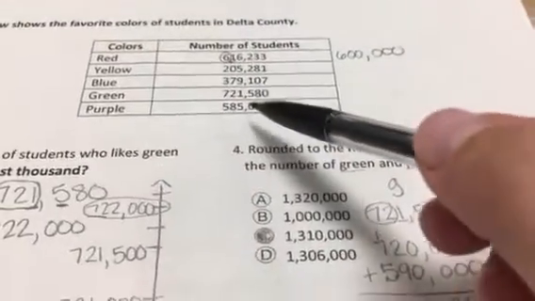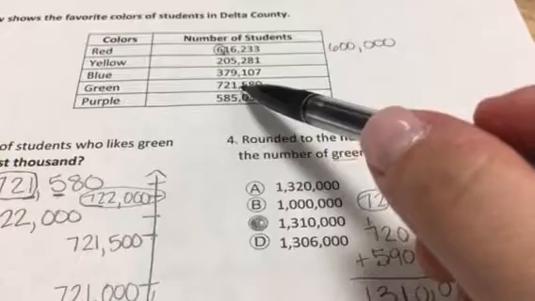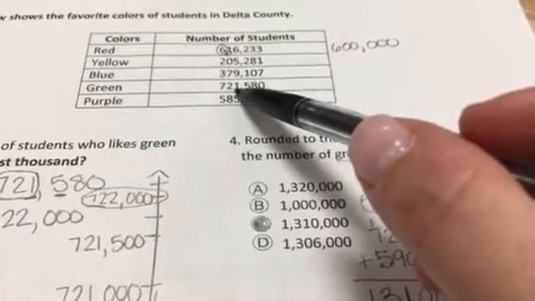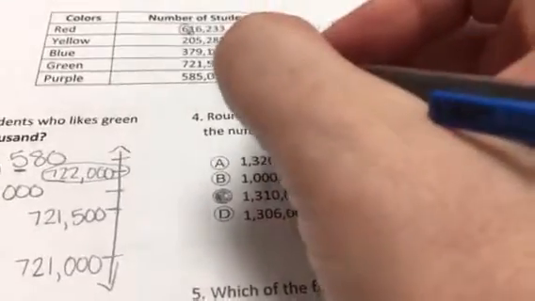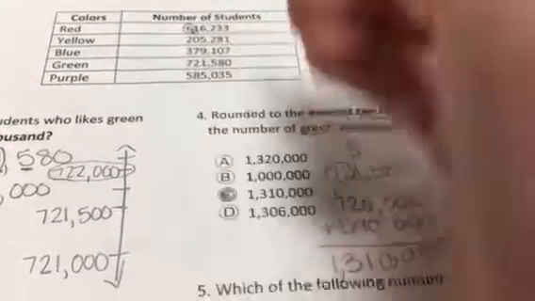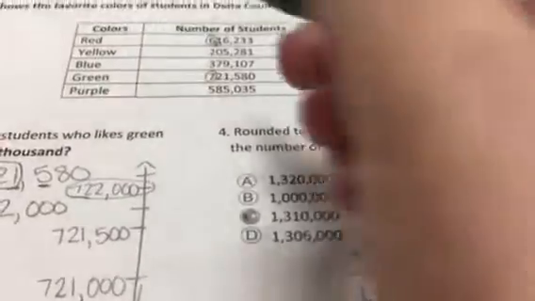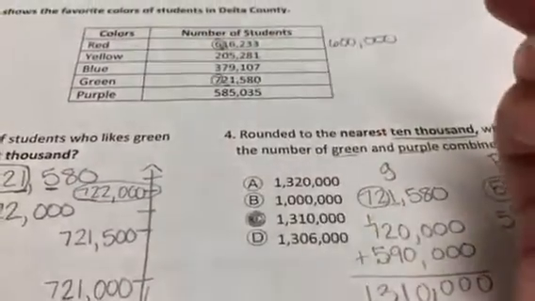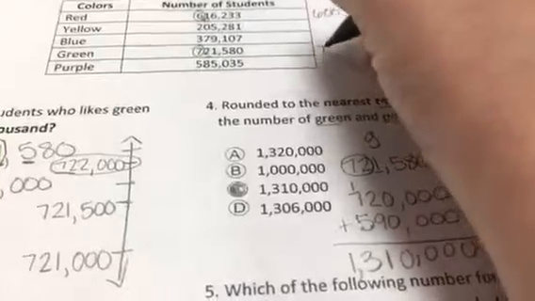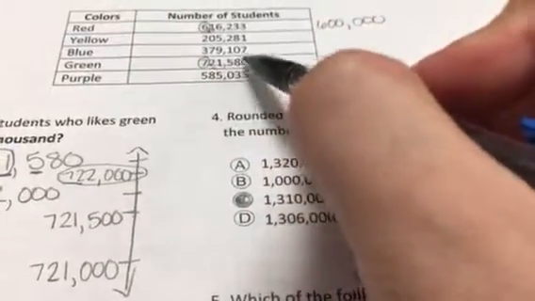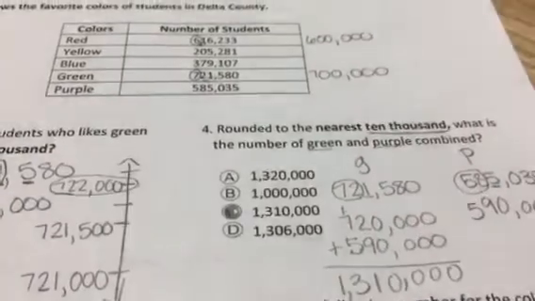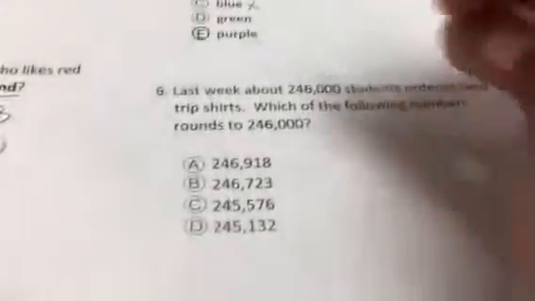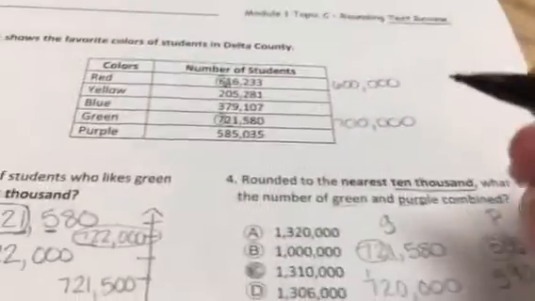Now let's look at green. Green is 721,580. Well, 700 is close to 600, so let me go ahead and just try this and see. Ones, tens, hundreds, thousands, 10,000s, 100,000s. The 2 next door tells me that that 7's going to rest, so our 7's going to stay the same. And then I have 5 zeros behind it. 1, 2, 3, 4, 5. Well, that's 700,000, so that's not right. So let's look at purple. That's our only answer that could be right.